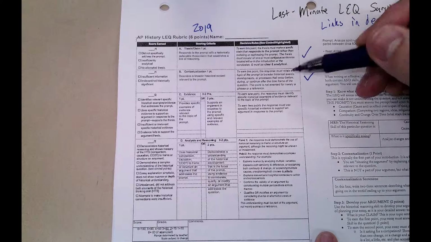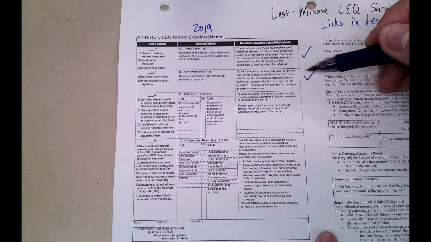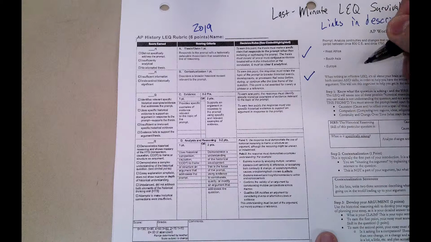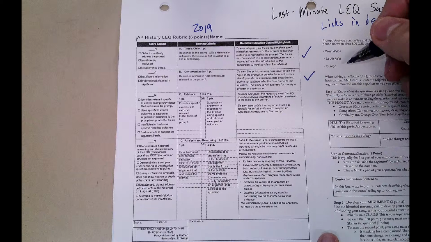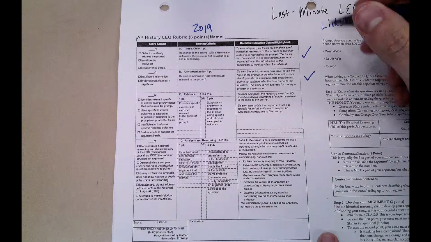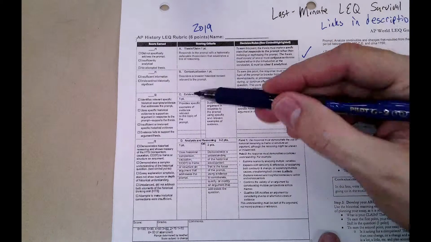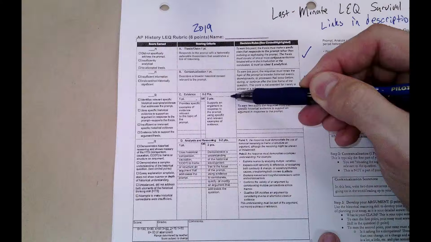And it's in the evidence and then the analysis and reasoning parts of the essay. And all you have to do to get these points is do very specific things. For example, under evidence, you can get 1 point or 2 points.